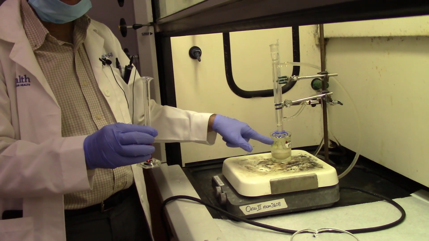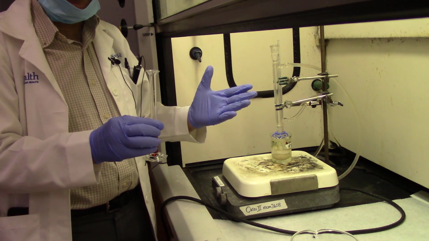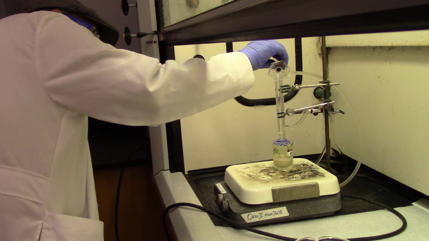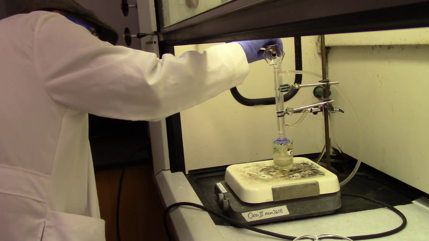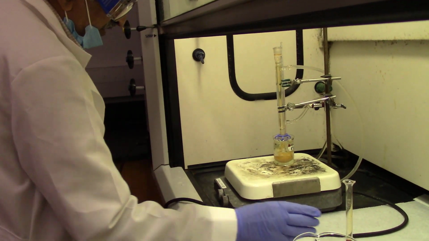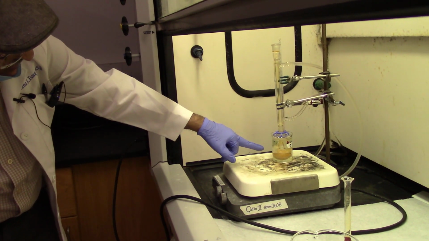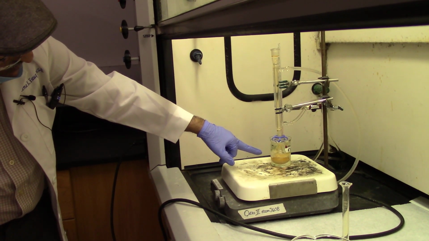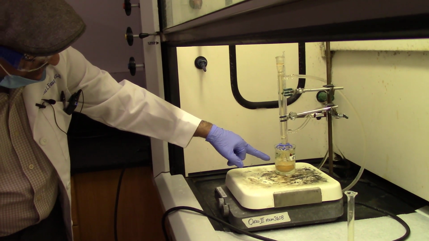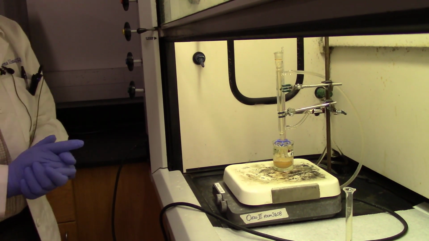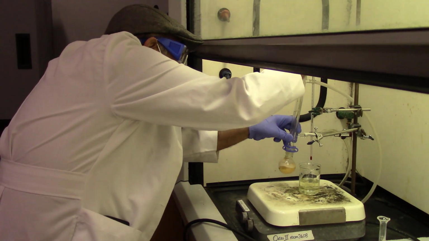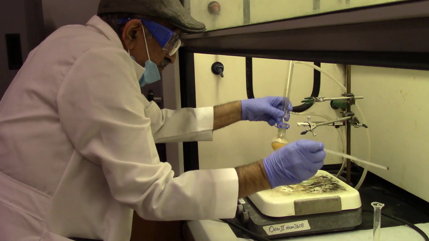So we will add just a tiny bit, maybe about half a ml more of bromine solution, and then watch for the color to go away or remain behind. And if it remains behind, that means the reaction was already complete. So we can see that there's a little bit of orange color. Orange color is because of excess bromine. So we'll wait for about a couple of minutes to see if the color goes away, and it did not go away, so that means the reaction is complete.